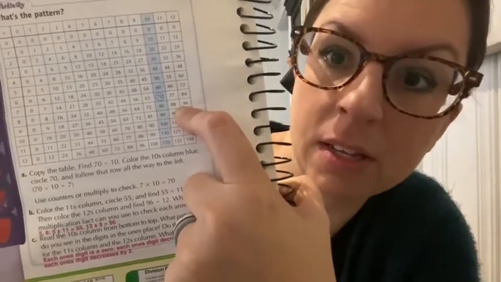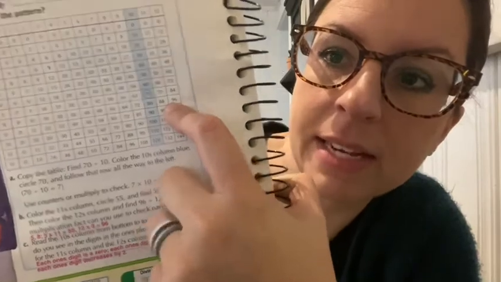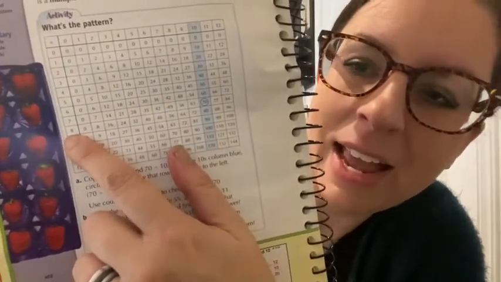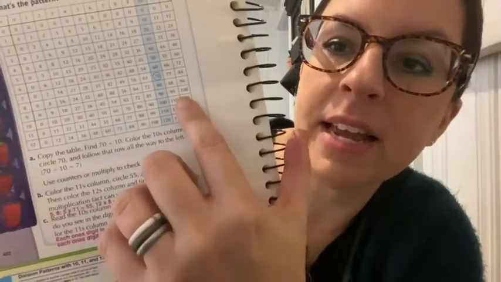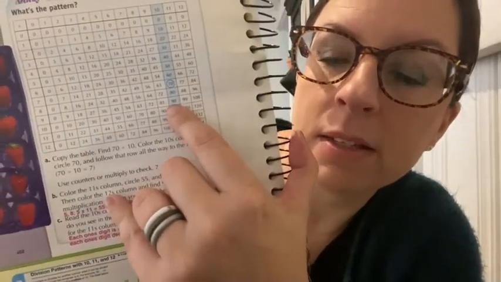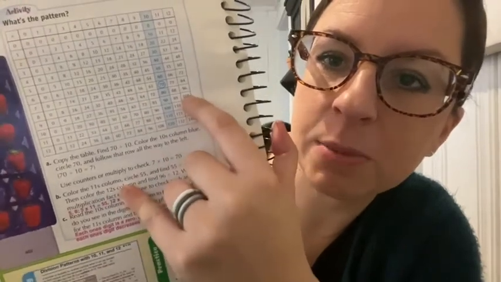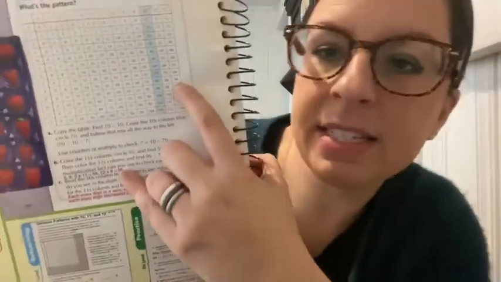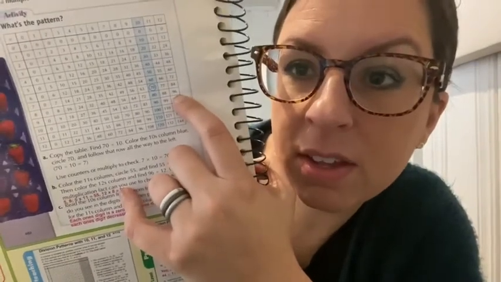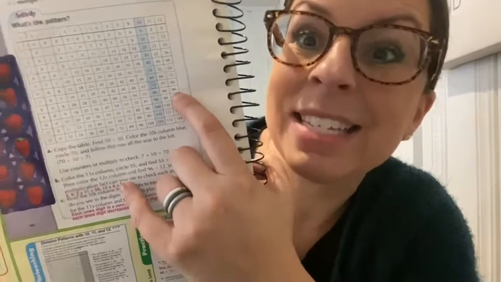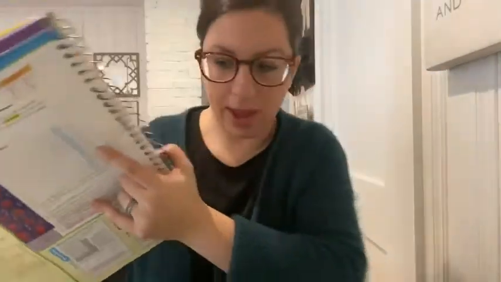What times 12 equals 96? Let's find out. Oh, 8. 8 times 12 equals 96. So 96 is a multiple of 12, and 12 goes into 96 8 times, evenly.